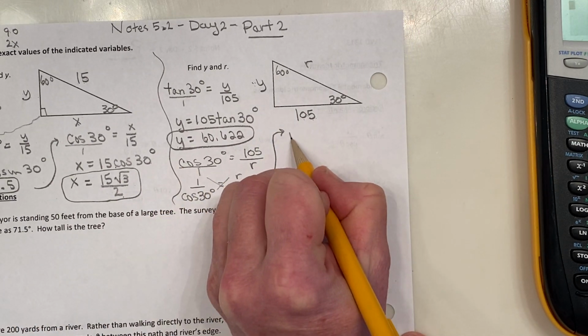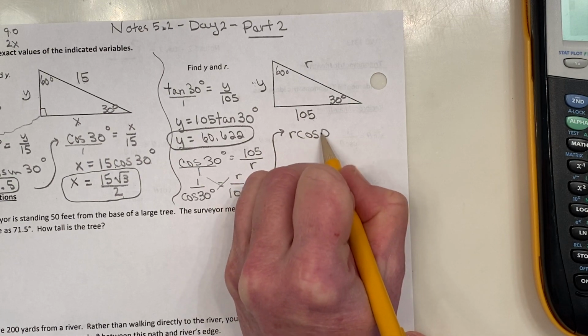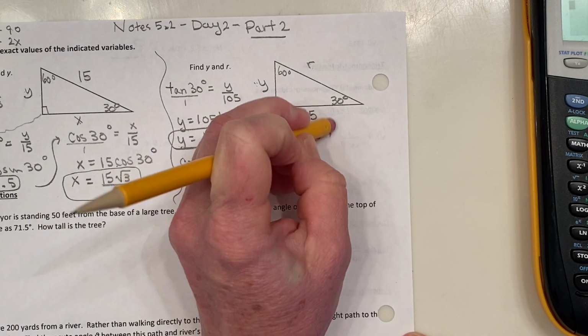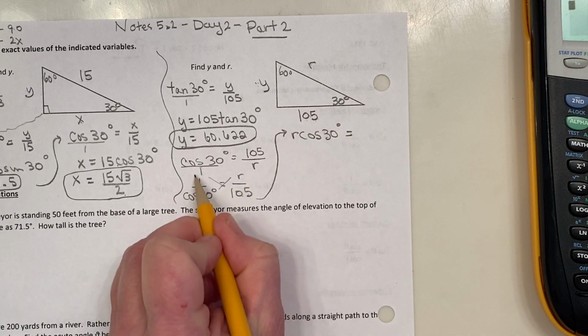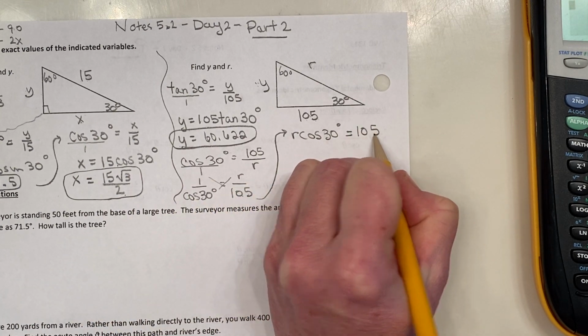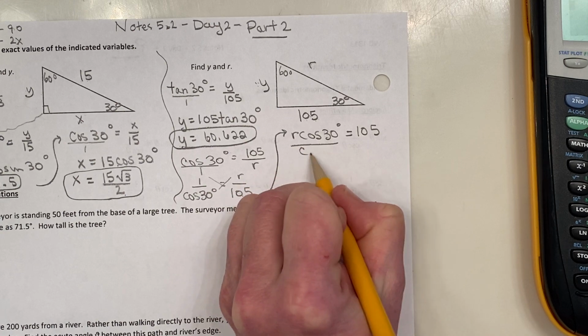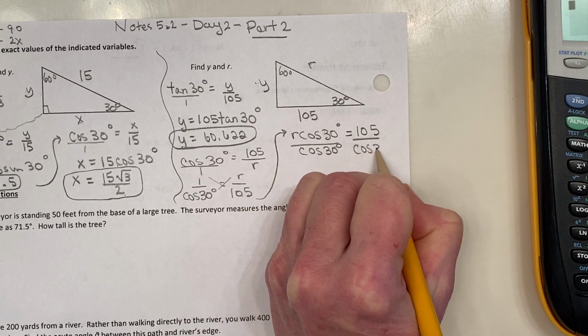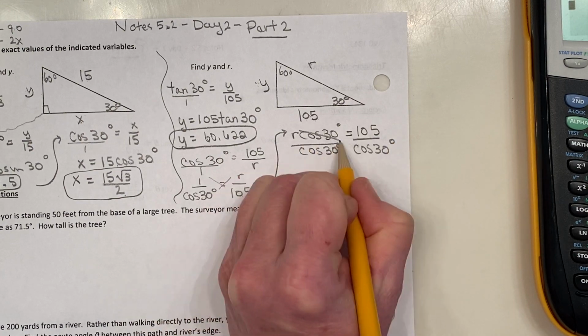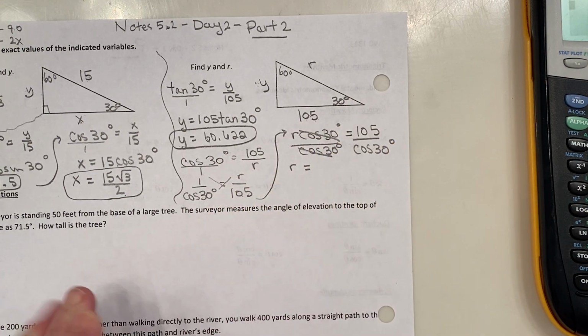R times cosine of 30, we would usually put the r up front. Excuse me, that's 30 degrees, equals 105. Let's divide by cosine of 30 degrees on both sides of the equation, and let's go to our calculator.